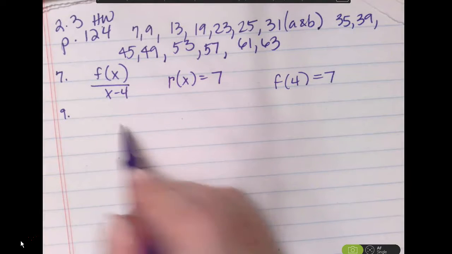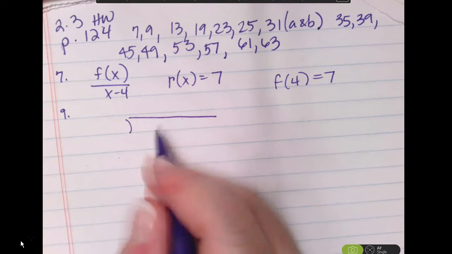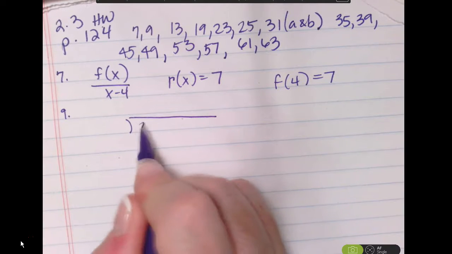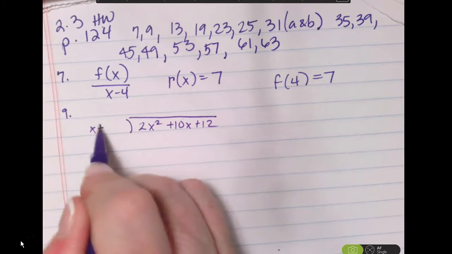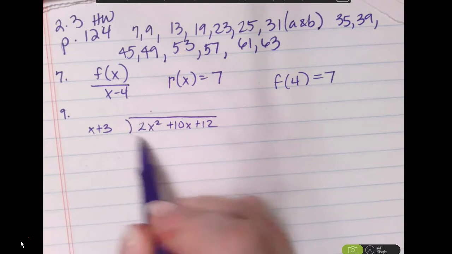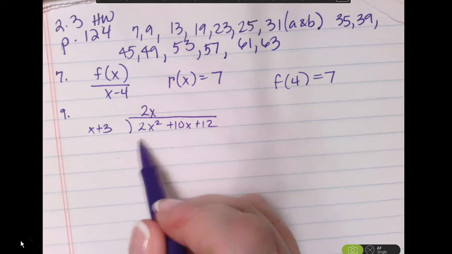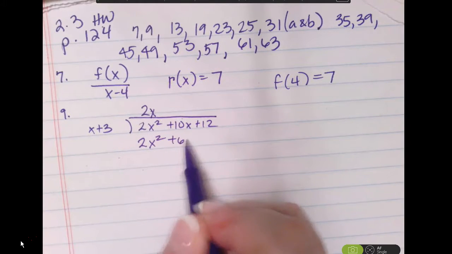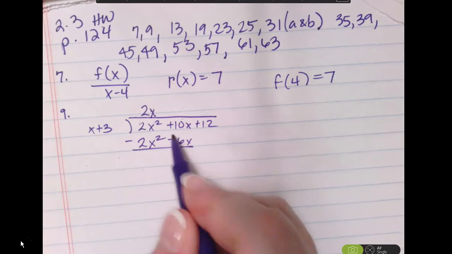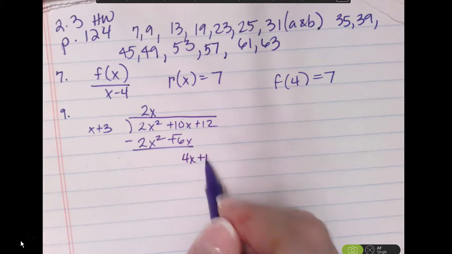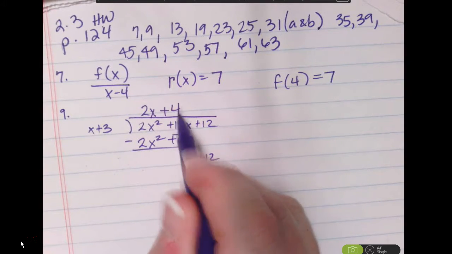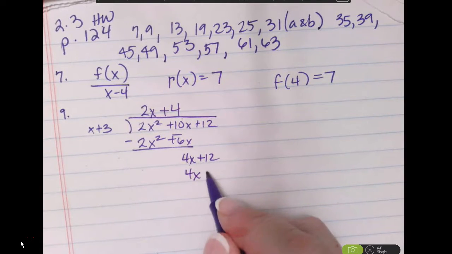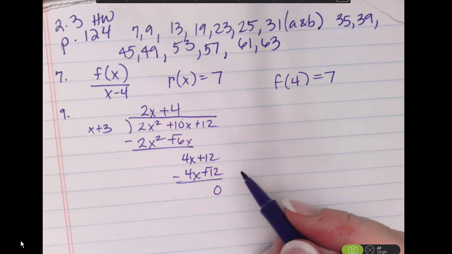So I'm going to set up my problem with the division bar, 2x squared plus 10x plus 12 divided by x plus 3. So what times x gives me 2x squared? That's 2x. So 2x squared plus 6x. And I'm going to subtract everything. So I get 4x and bring down the 12, and then x goes into 4x 4 times. 4 times x plus 3 is 4x plus 12. Subtract everything, and there is no remainder.